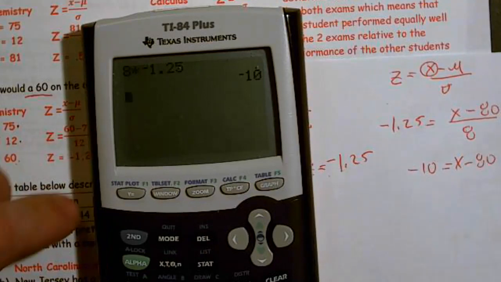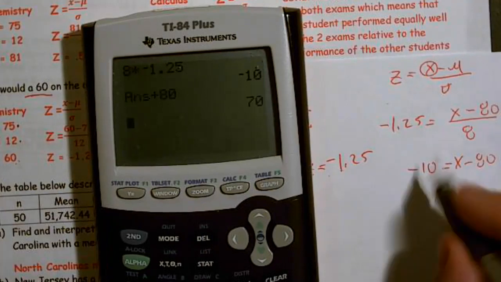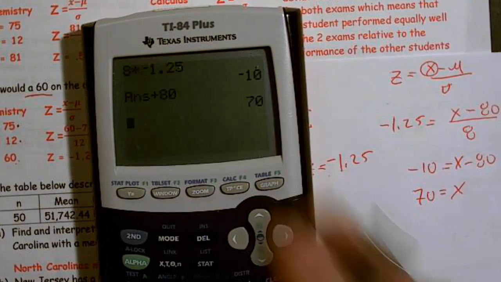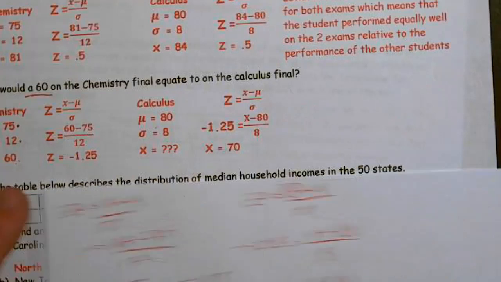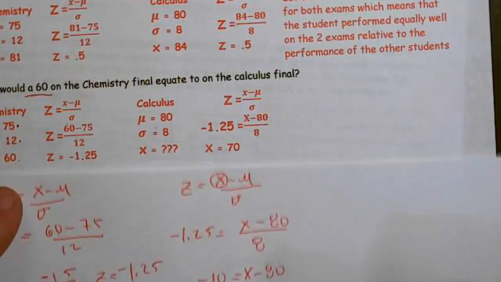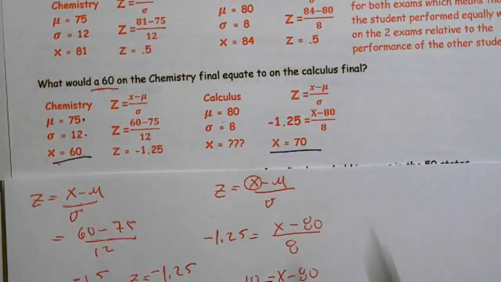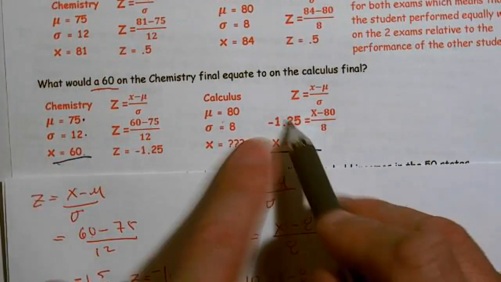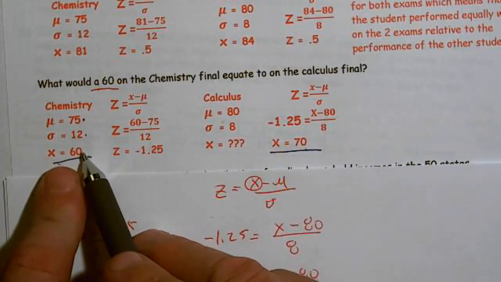So I add 80 to both sides, and I end up with 70. So 70 equals X. So a 70 on the calculus final would be equal to a 60 on the chemistry final relative to the other students. The 70 is 1.25 standard deviations below the mean, and the 60 is 1.25 standard deviations below the mean.